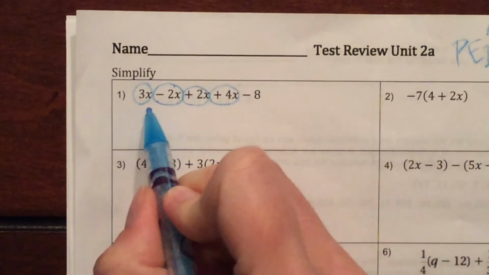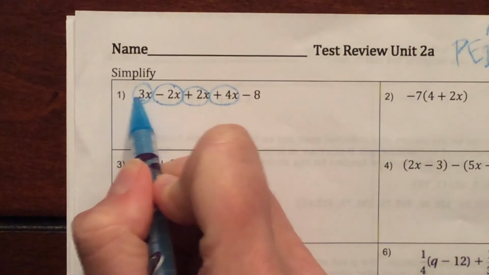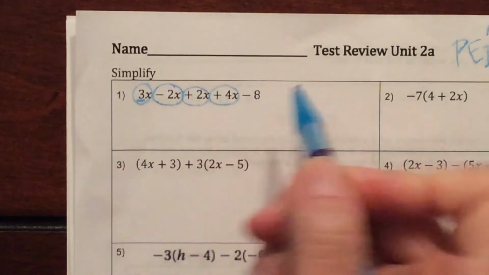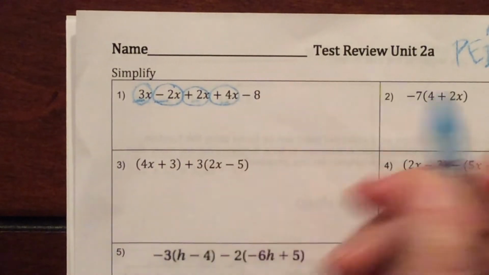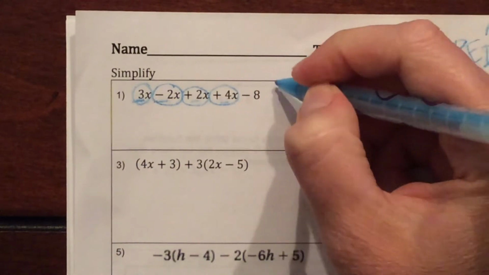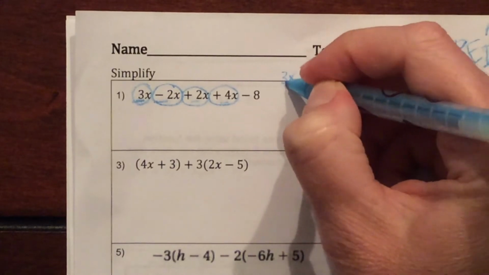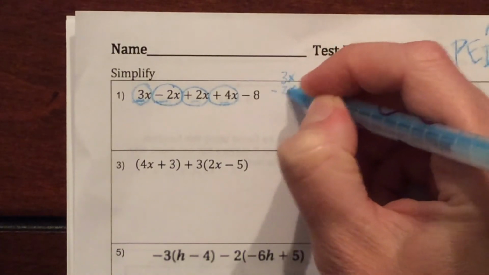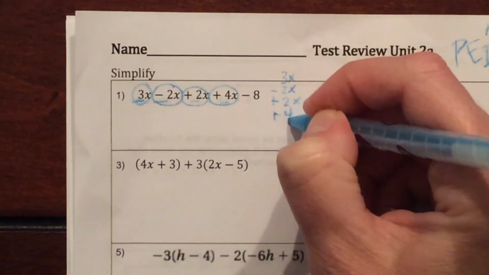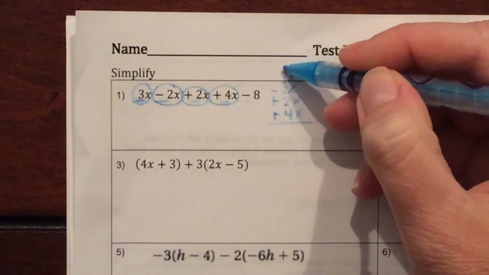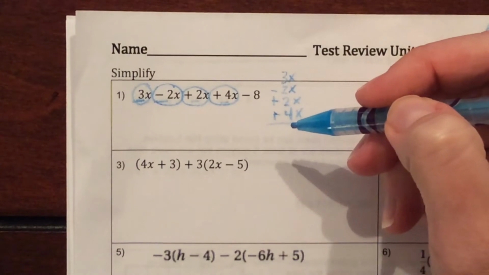And if you need help on Desmos, you're not going to use the x. You're just going to put in the coefficients. And in class, what we did is we stacked these so that we could see the answers. So if we have 3 x's, negative 2 x's, positive 2 x's, positive 4 x's, we're going to type in these numbers into our Desmos.